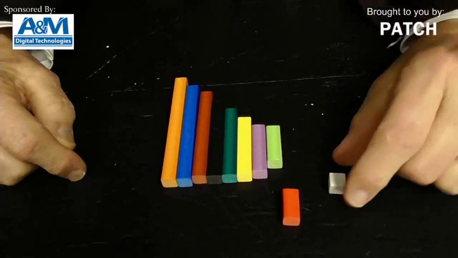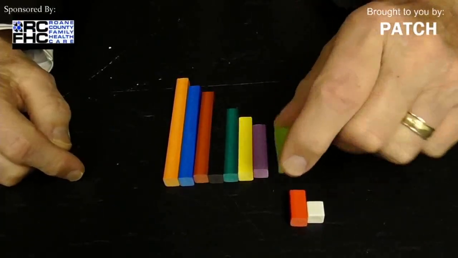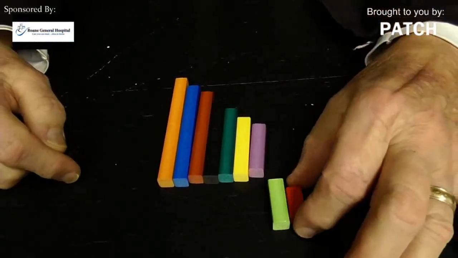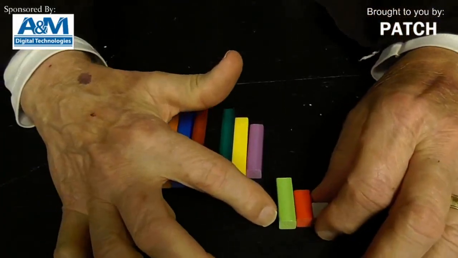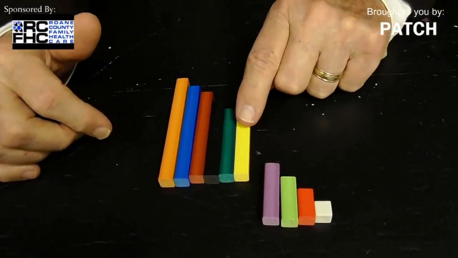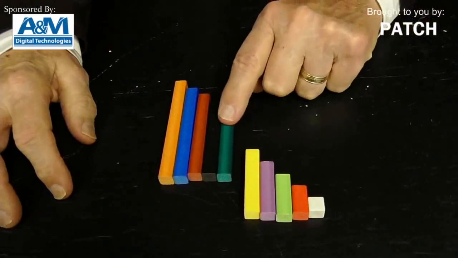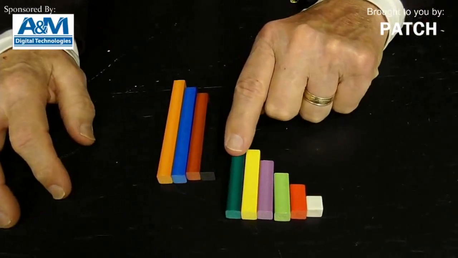Red is 2. Light green is 3. Purple is 4. Yellow is 5. Dark green is 6.